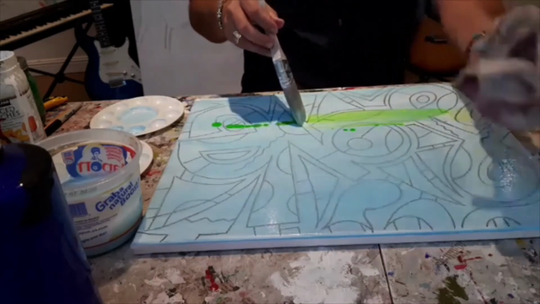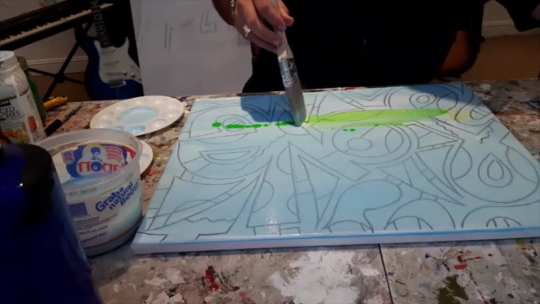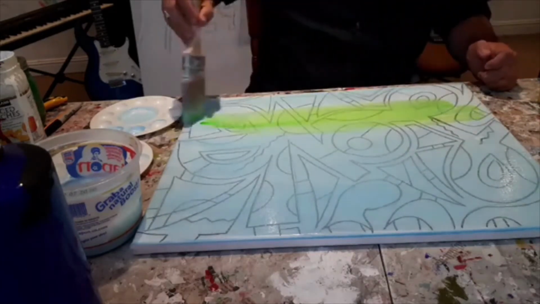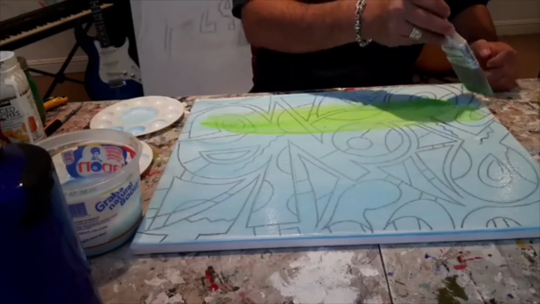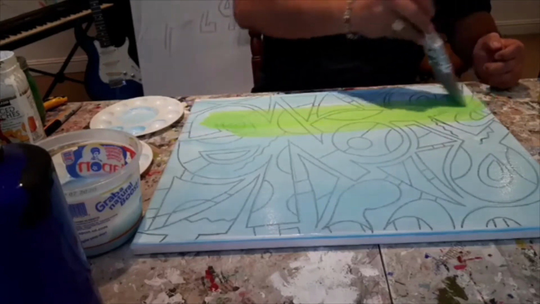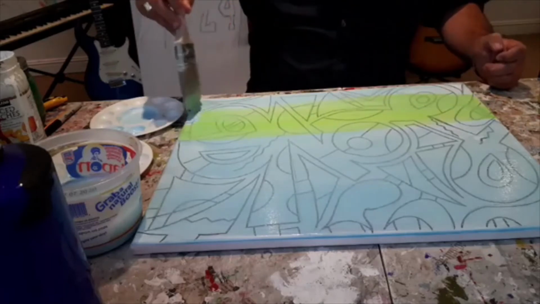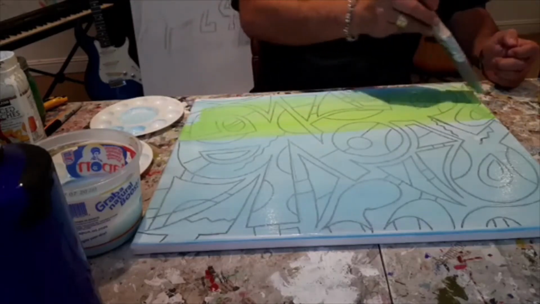You see, let me put this out of the way. There you go. So now I have this green. Makes me think of grass, right? I love landscapes, so maybe that's what's subliminally, that's probably what's.